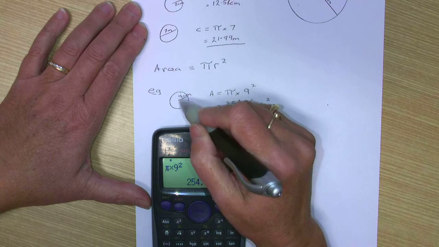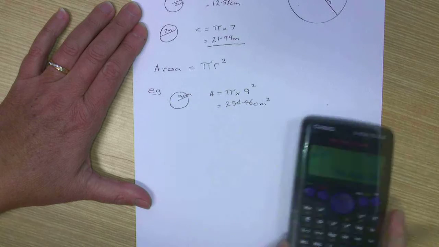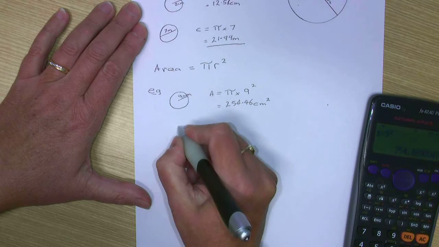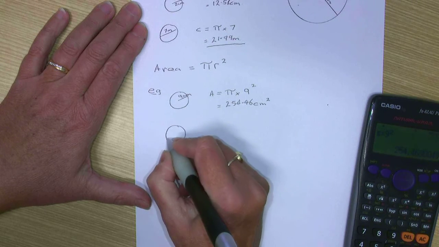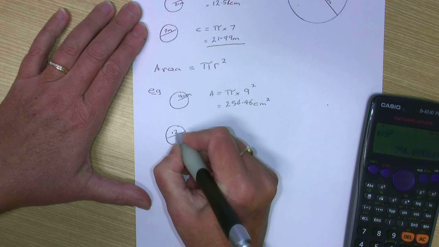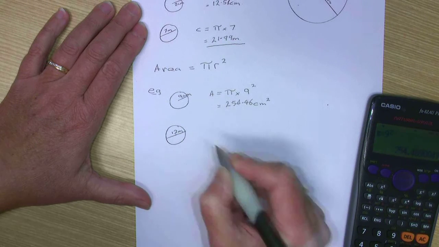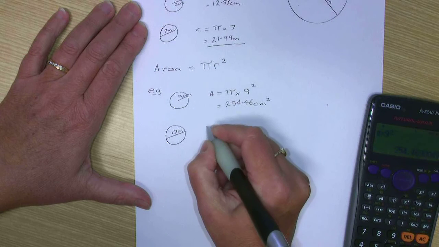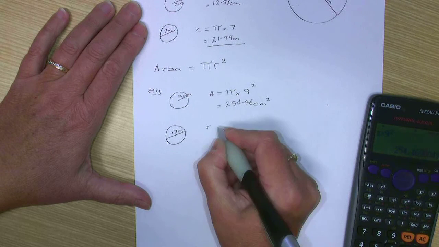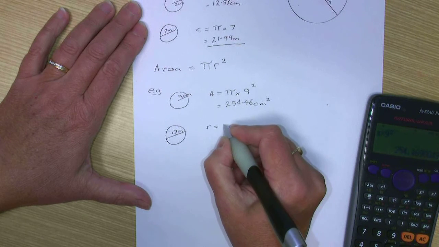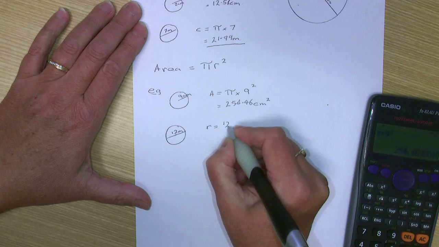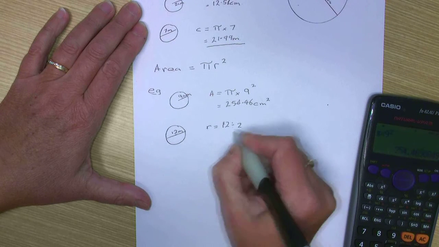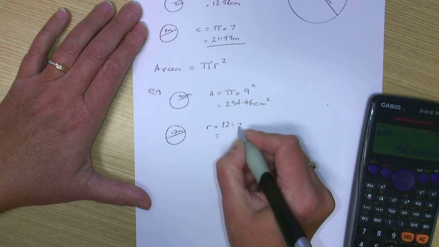Now if I have a similar question, but the diameter is 12 metres, here I will go radius is going to be equal to 12 divided by 2. Okay, so that's the diameter divided by 2. So my radius is equal to 6 metres.